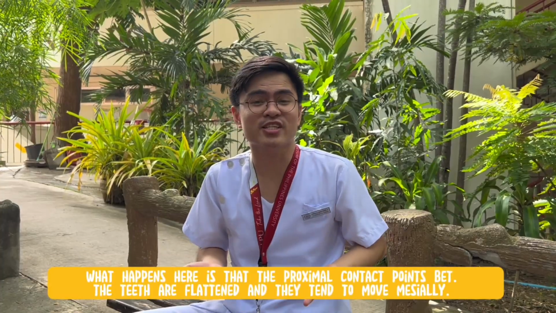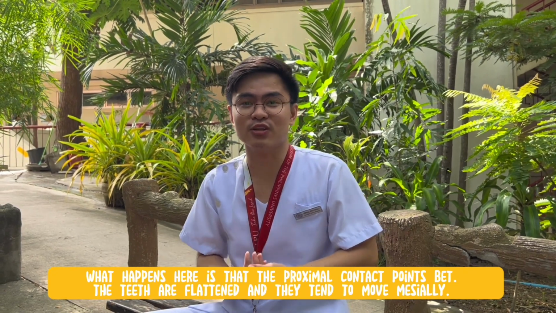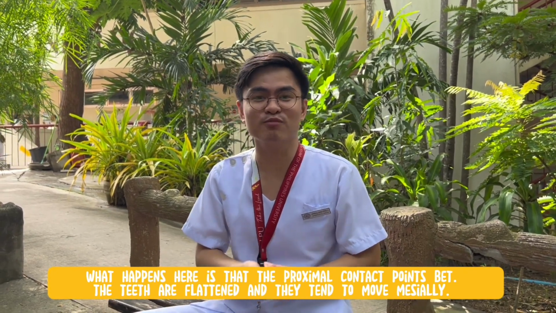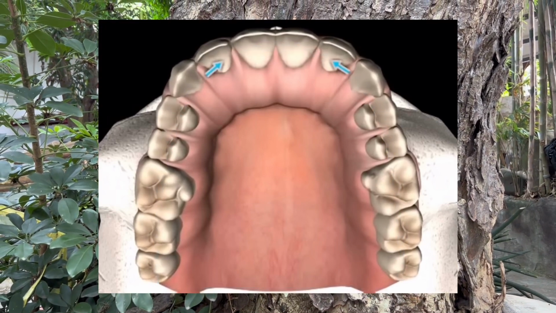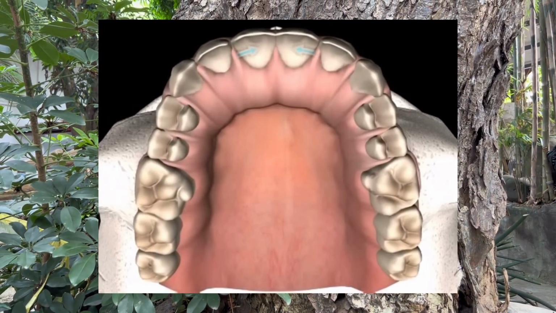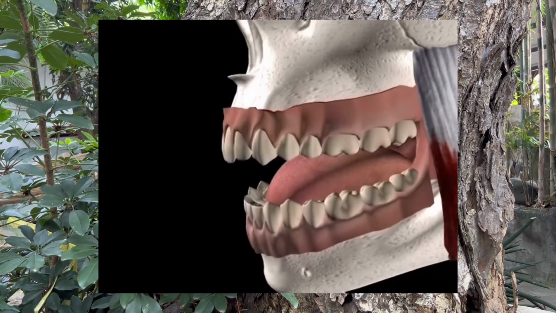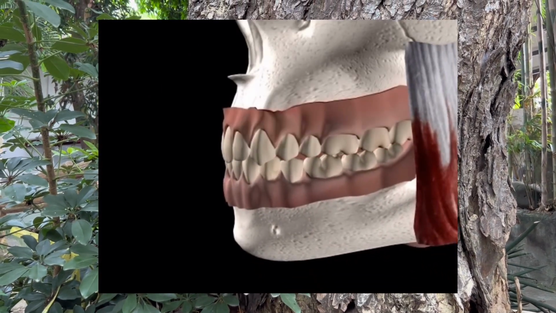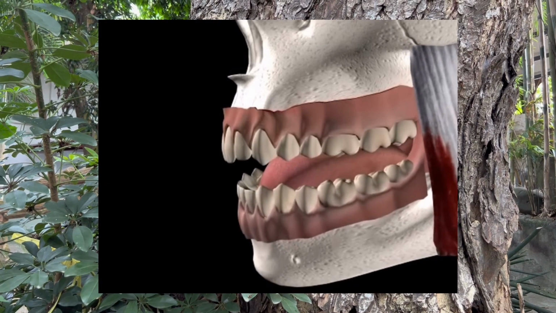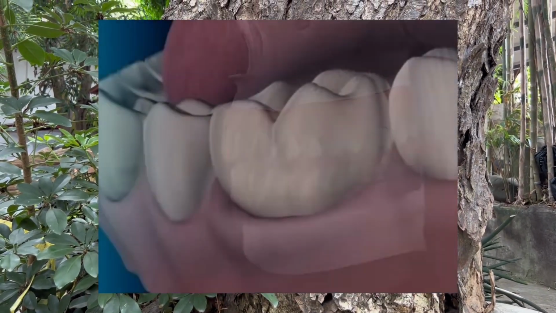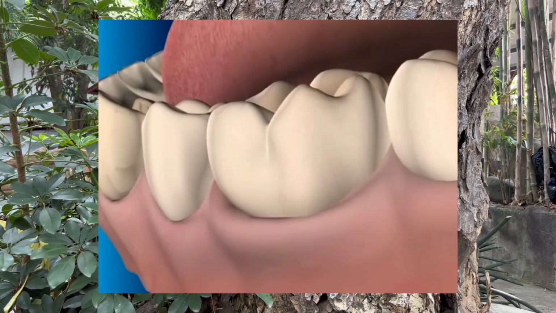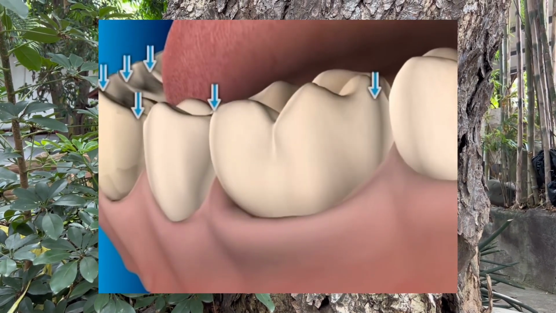What happens here is that the proximal contact points between the teeth are flattened and they tend to move mesially. During drifting, the periodontal fibers on the distal side are stretched and the interstitial space becomes elliptical, while on the mesial side, the fibers are relaxed and the interstitial space becomes round. This drifting gives a greater width of PDL on the mesial than on the distal side. Take note that the PDL decreases with age in width.